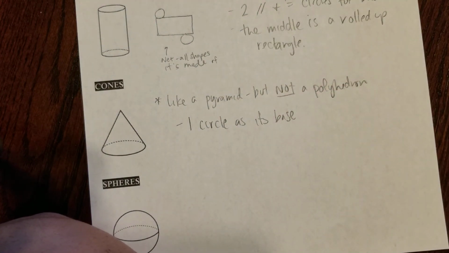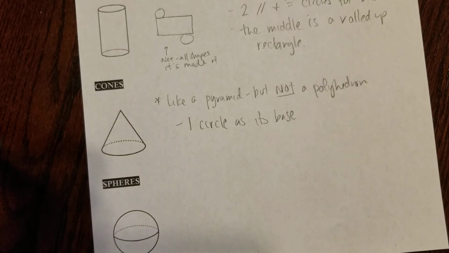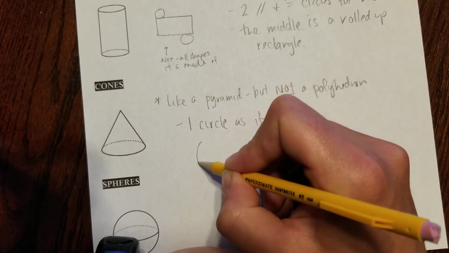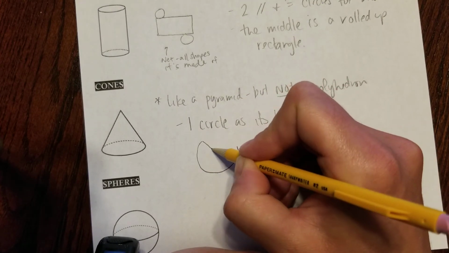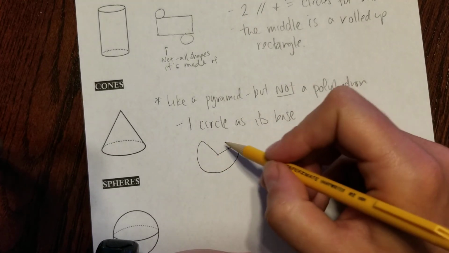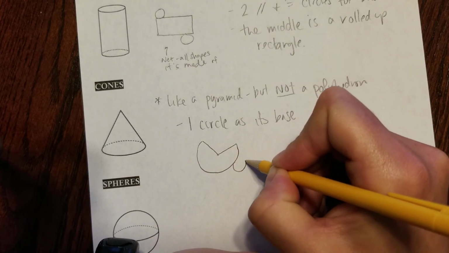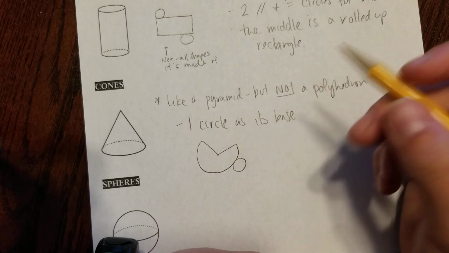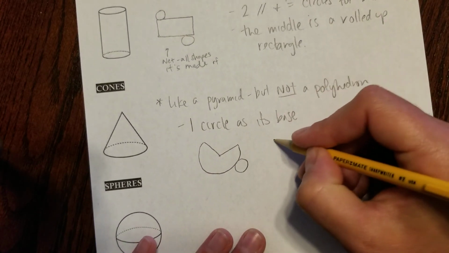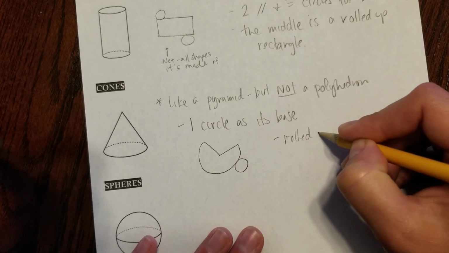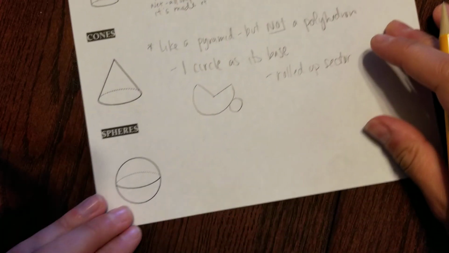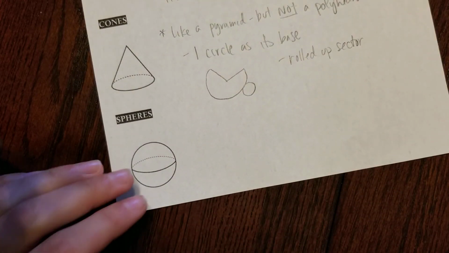Now this is the crazy part. You've probably never undone a birthday hat, but if you unroll a birthday hat, it's actually a section of a circle. It's called a sector. Oh wait, we talked about sectors. So if you unroll a birthday hat, it's going to look a lot like that. So this would be the net. This would be your base, and this is the rolled up sector part. It's kind of crazy.